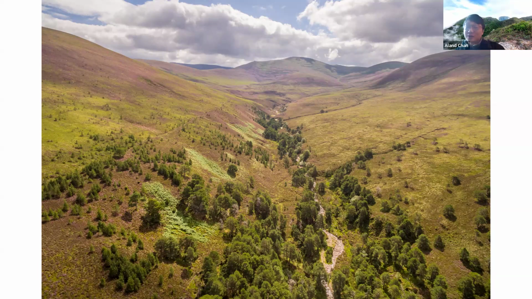Firstly, because a lot of programs and projects nowadays are focused on natural regeneration instead of tree planting. So there's more uncertainty about whether or not the trees are going to successfully recolonize the landscape. With tree planting, you have a bit more certainty about the trees, but with natural regeneration, you're depending on seed sources. So it might or might not colonize a landscape that you think it would.